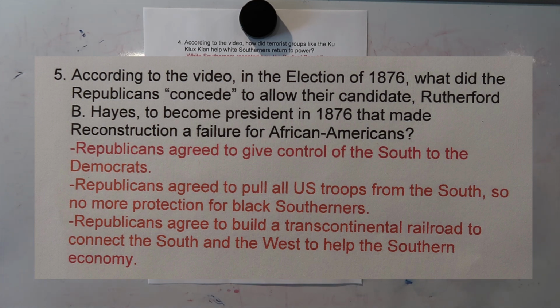They had very little as it was, but at least there was somebody there that could harass the KKK and investigate crimes against blacks, but with no troops there, no help. And finally, Republicans agreed to build a transcontinental railroad to connect the South and the West to help the Southern economy. And this was all done because of the election controversy that allowed Rutherford B. Hayes, a Republican, to be elected to the presidency because there was a disputed election.